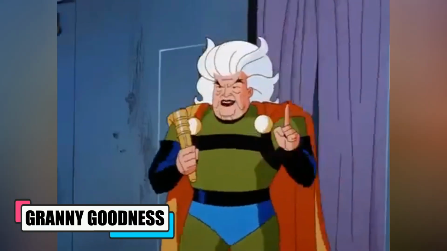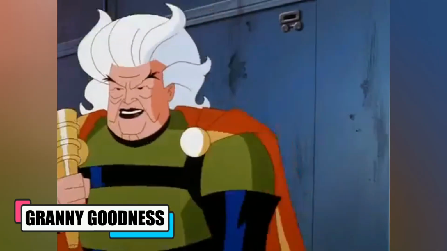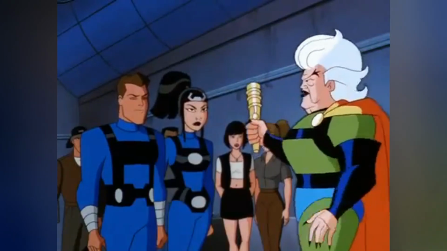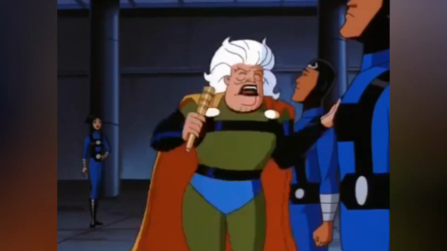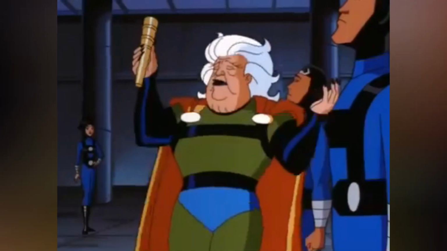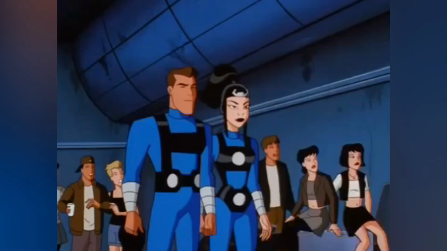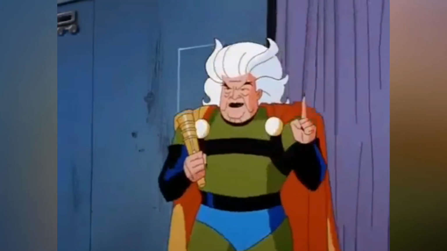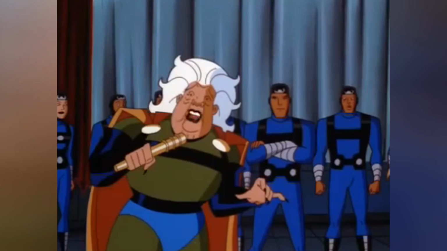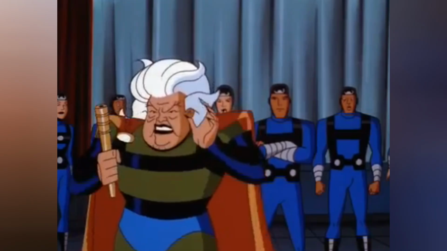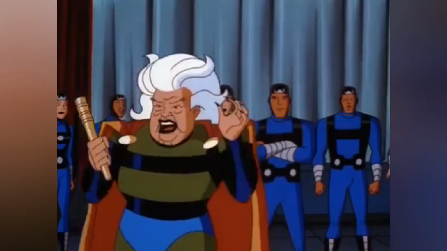Granny Goodness. Granny Goodness is not your typical grandma because instead of baking cookies, she trains armies of warriors to do Darkseid's bidding and has none of the goodness that her name implies. Granny Goodness is a resident of Apokolips and commander of the Female Furies, known for her deceptive appearance as a kind old lady. In reality, she is a cruel tormentor and one of Darkseid's most loyal lieutenants.